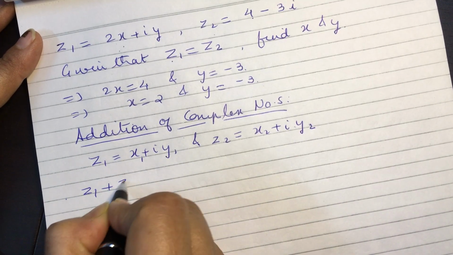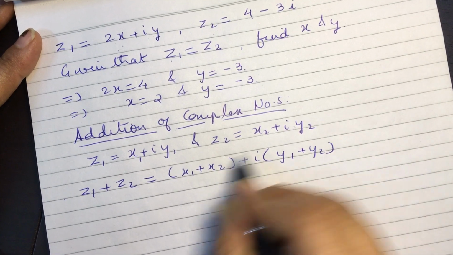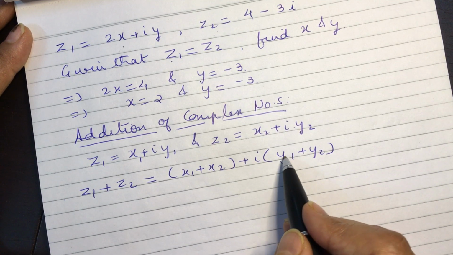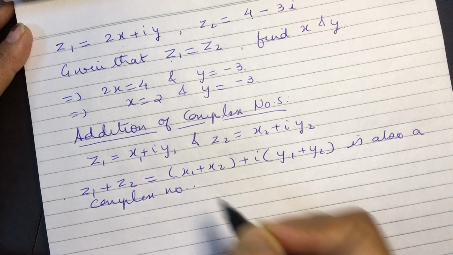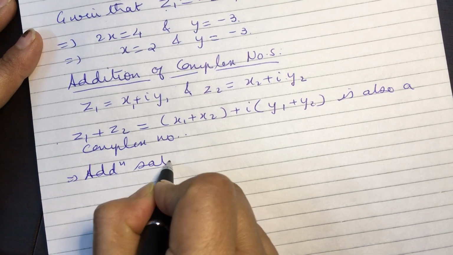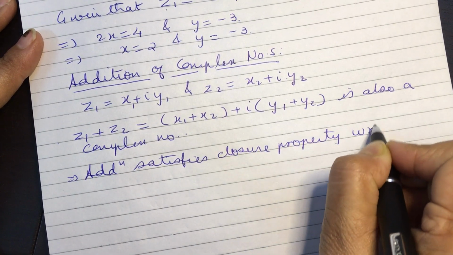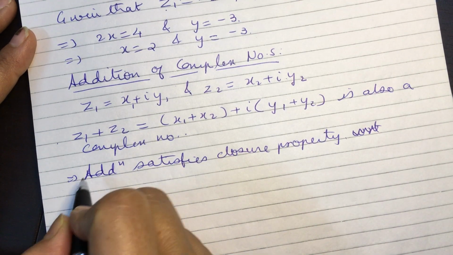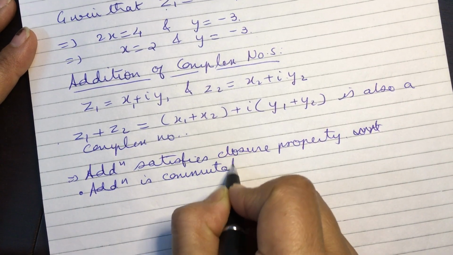That is, z1 plus z2 is another complex number having the real part as the sum of the two real parts and the imaginary part as the sum of the two imaginary parts, and is also a complex number. Then it implies that addition satisfies the closure property with respect to addition of complex numbers. Also, addition is commutative, and this you can try out.